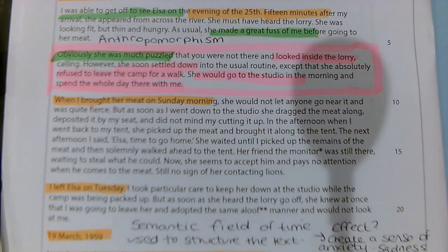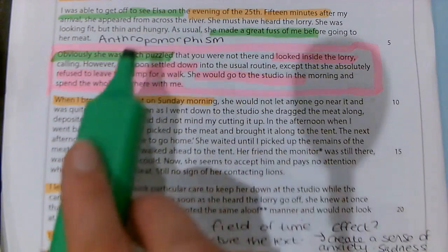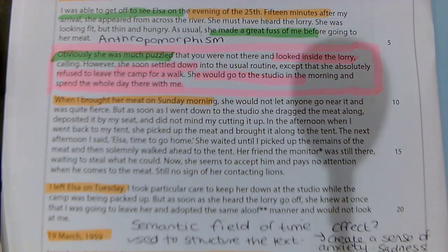And if we have a look at what I've highlighted in green here, "she made a great fuss of me." "Obviously, she was much puzzled." We're getting the sense that they're treating her more like a child than they are the wild, quite feral animal that she is. Remember, she's a lioness. She's designed to hunt. And so we need to be very aware of this juxtaposition between the domestication of her as a pet, as almost like a child, with the fact that she is a wild animal and belongs in the wild.